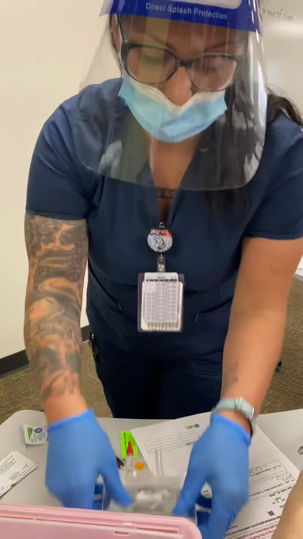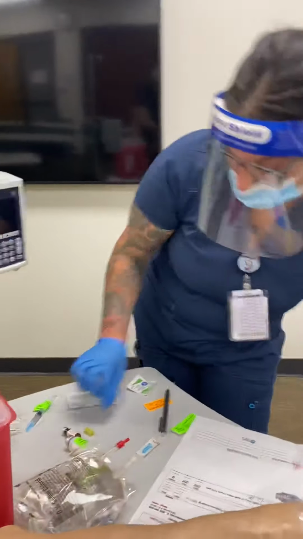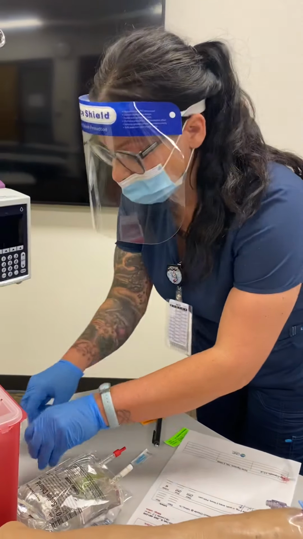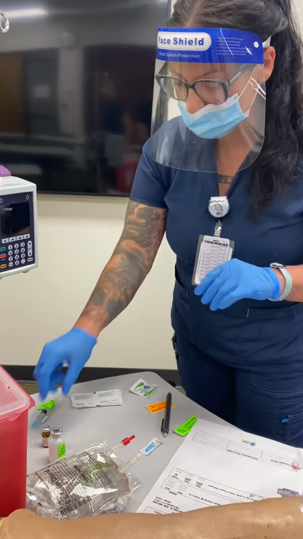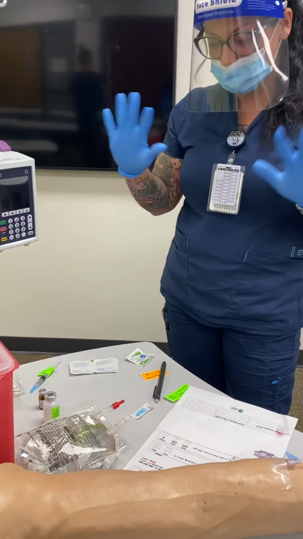All right, so everything's good. You don't want to mix that too hard, to keep it from forming air bubbles. All right, so everything has been prepared. I'm going to go ahead and go to the patient's room. I would bring my morphine with me, change my gloves, wash my hands.